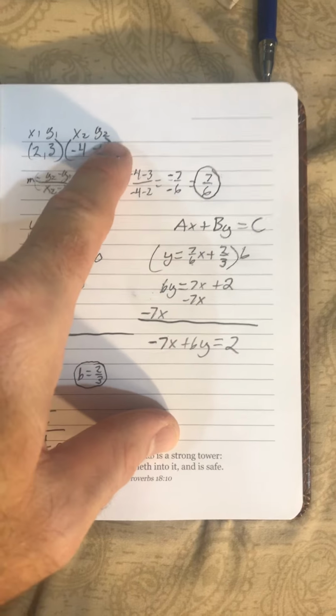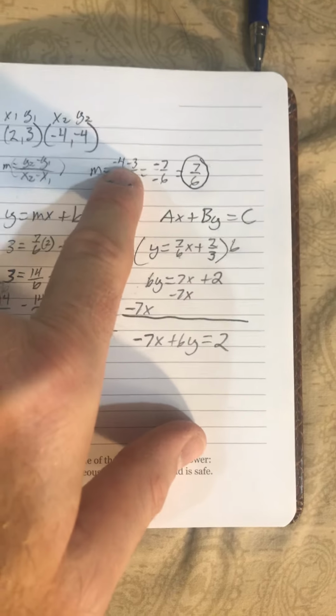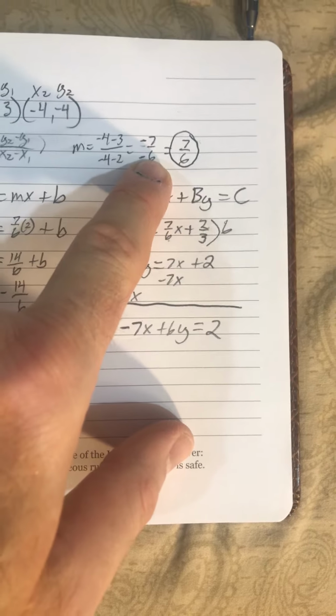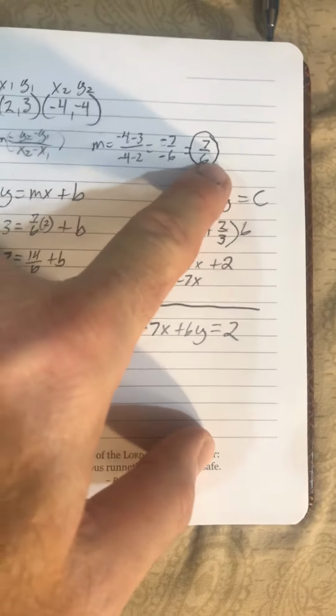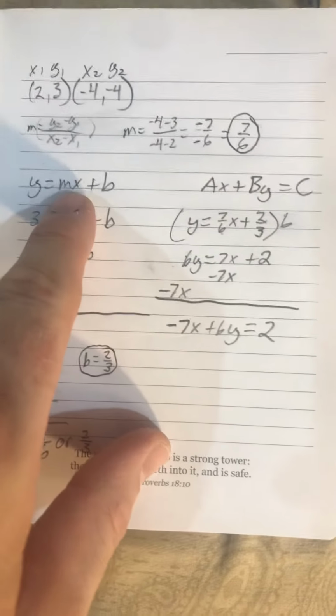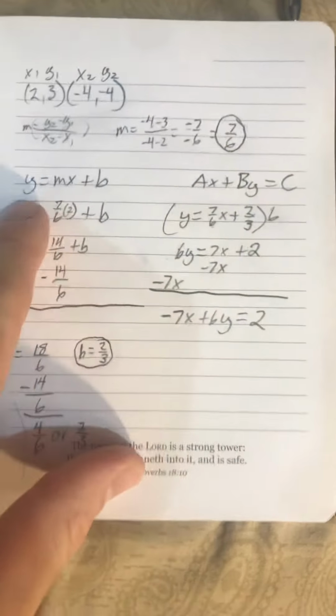Label my points: x1, y1, x2, y2. So my slope equals -4 minus 3 is -7, over -4 minus 2, -6. Two negatives equal a positive 7 over 6. Okay, so now I have my slope. First part is finding slope.